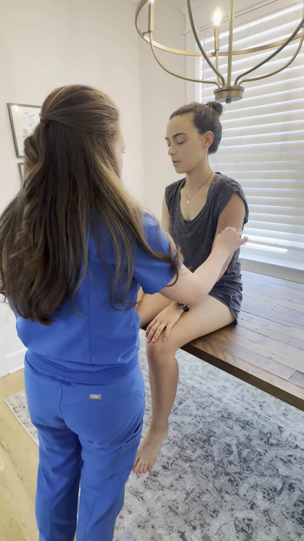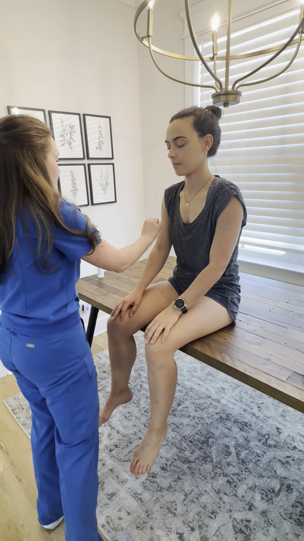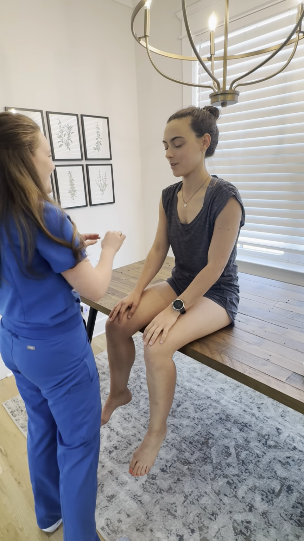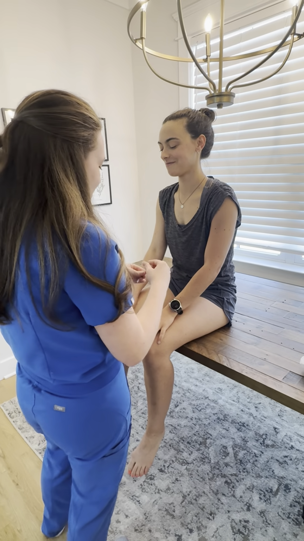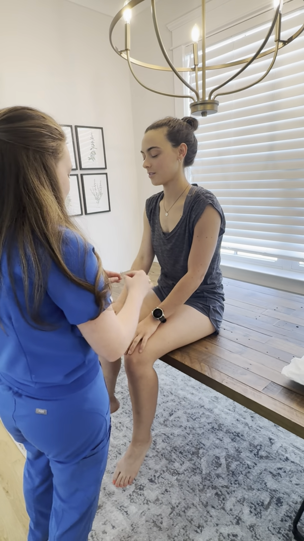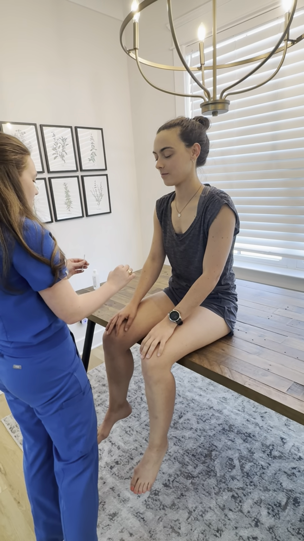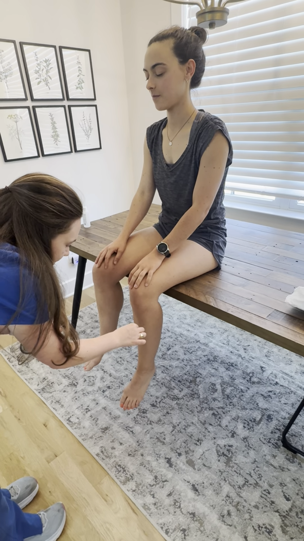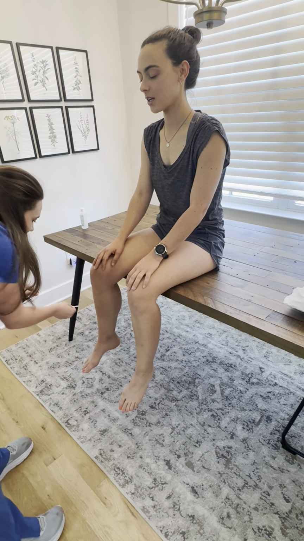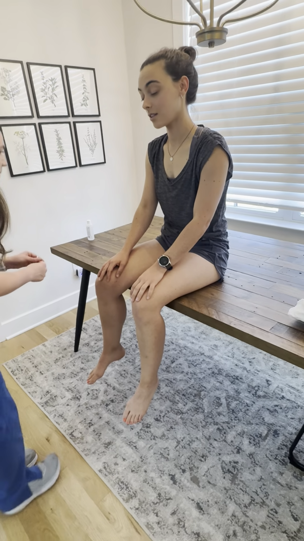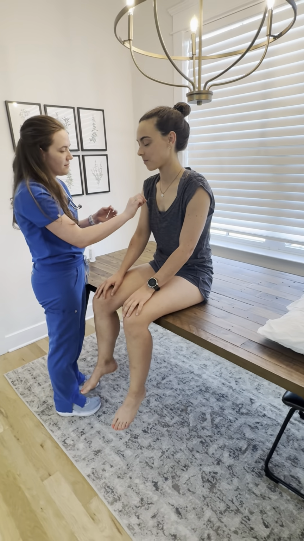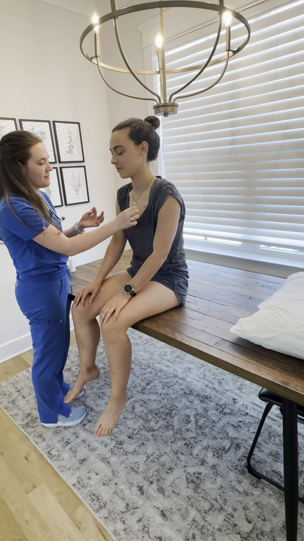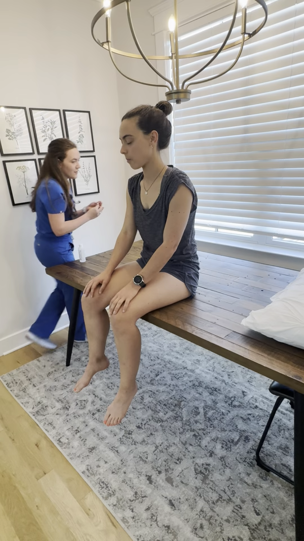Okay. Arm and sharp. Arm and sharp. Okay, let me try again. Dull. Yep. Dull and arm. One more time. Sharp and arm. Keep going. Sharp and leg. Dull and leg. Okay. A few more. Sharp and chest. Sharp and chest. Couple more.